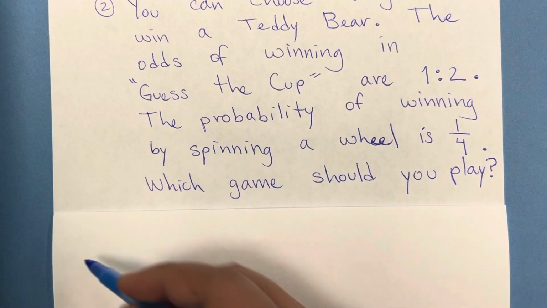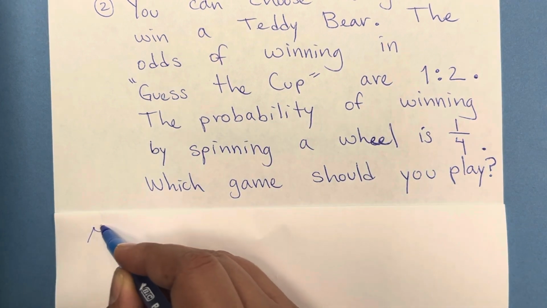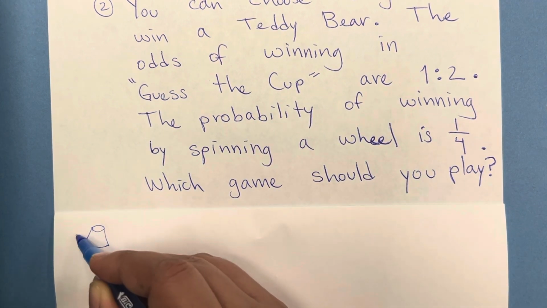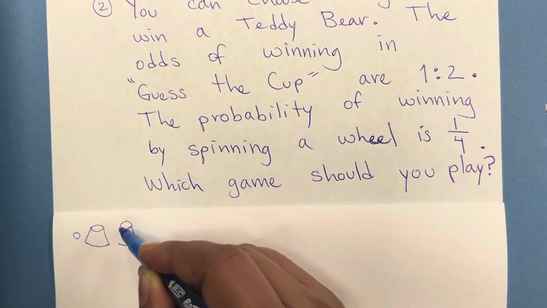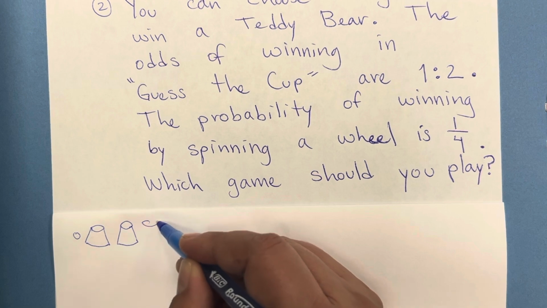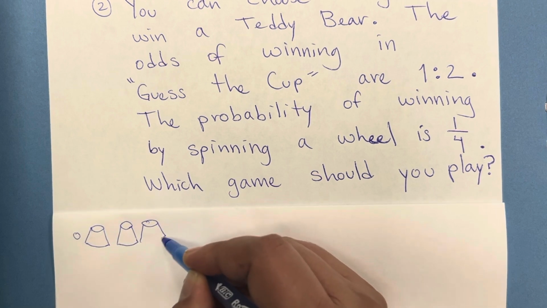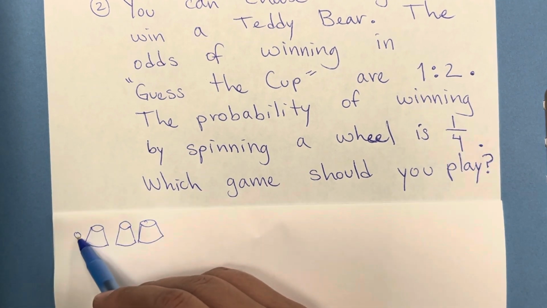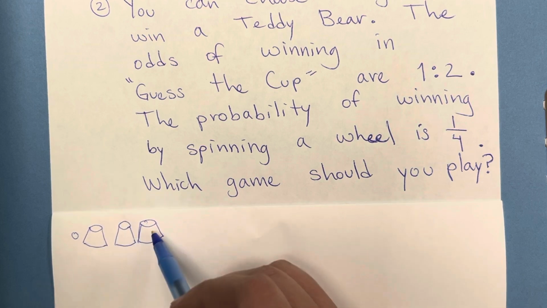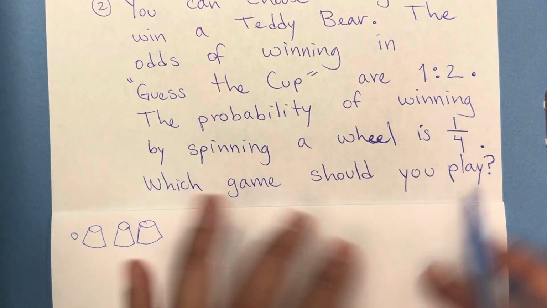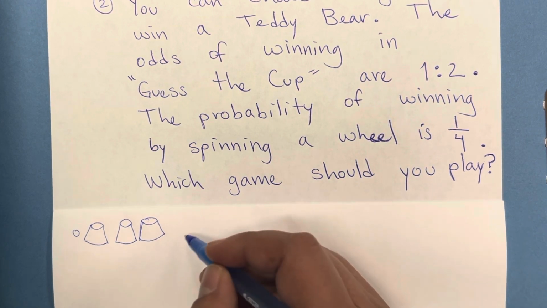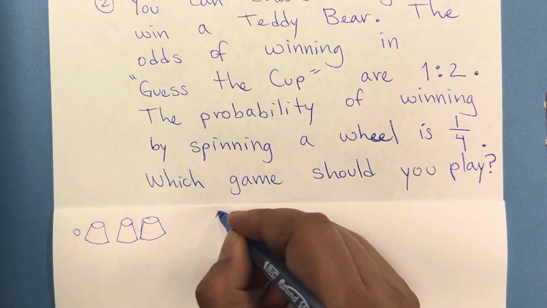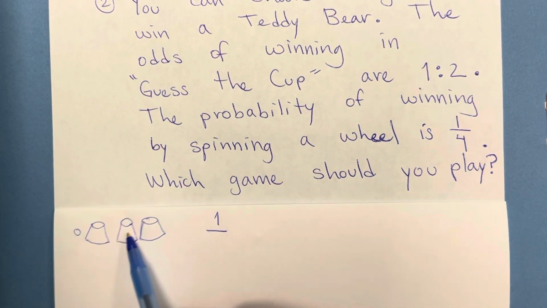Guess the Cup, if you know, is the game where you have 3 little cups and then there is one ball. And then they hide the ball in one of the cups. Don't mind my drawings. Okay, they hide it in one of the cups only, and then they move the cups around, and you have to guess under which cup is the ball. So guess the cup, you can win one out of how many?